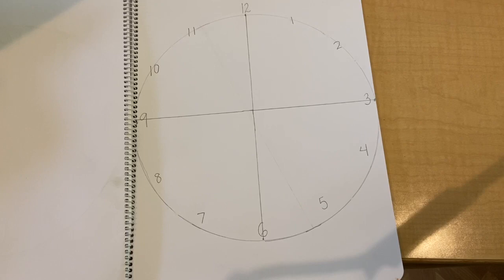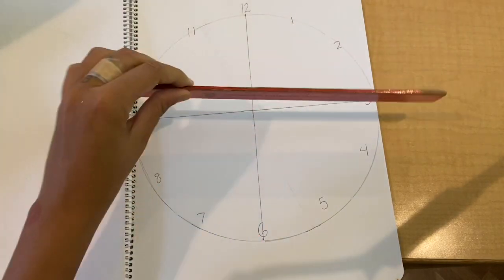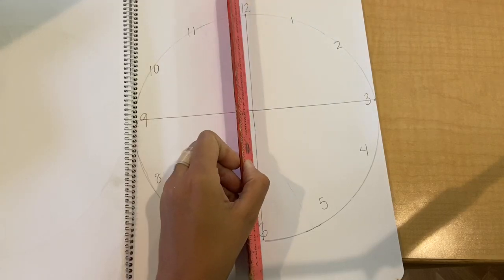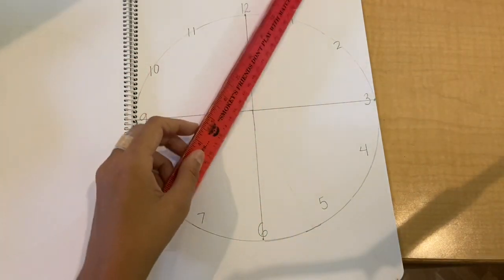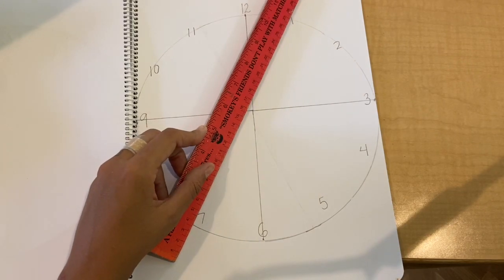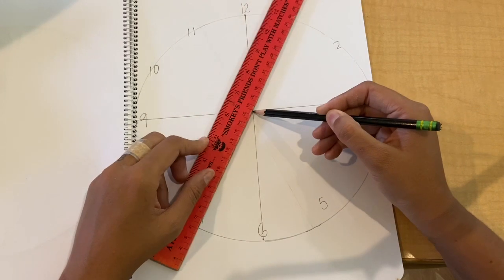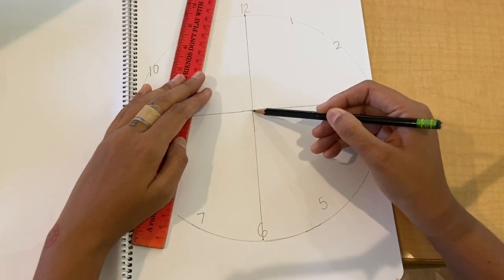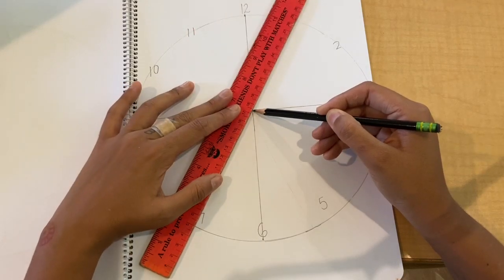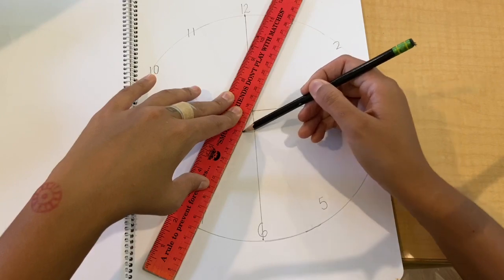But the point here, you guys, is that each number has an opposite across from it. 12 and 6 are opposite, 9 and 3 are opposite, and let's go all the way around. 1 and 7 are opposite. So I'm going to draw a line connecting them. And I'm going to try to keep the middle part of my line going through where the top and bottom and side to side lines have already met up. So if you have a straight edge, this is very, very useful for you right now.